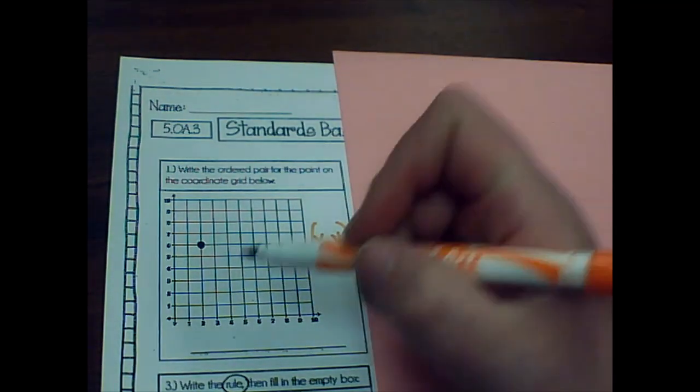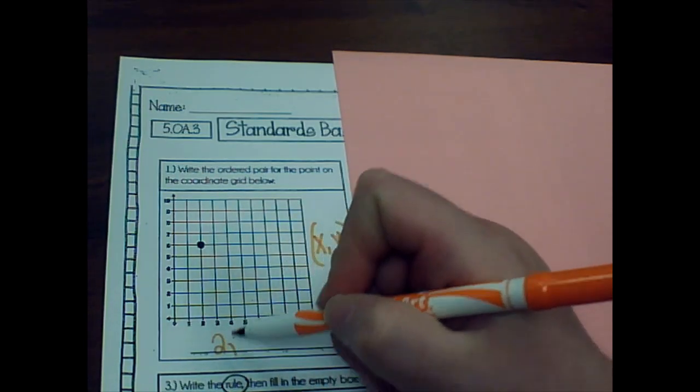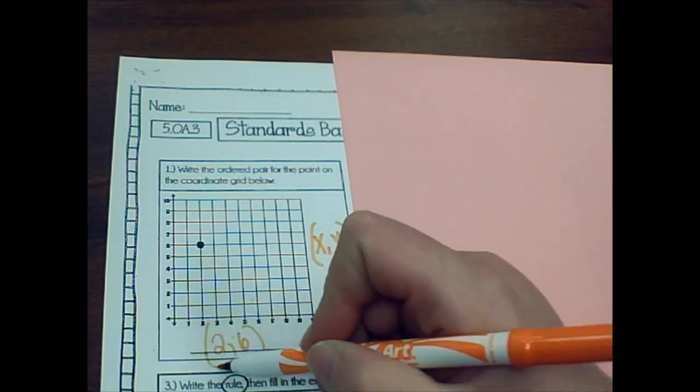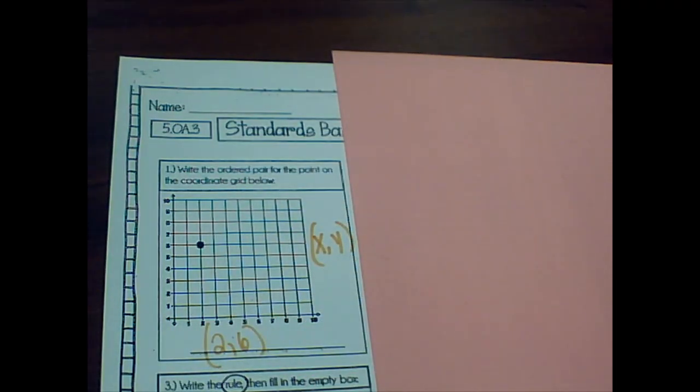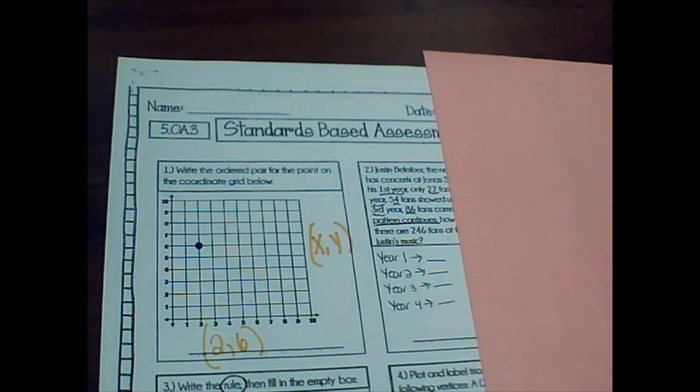So I have to count my x first. My x is 2, and my y is 6. So my ordered pair would be (2, 6) for that point right there. That's just a quick review so that you remember how to do that.